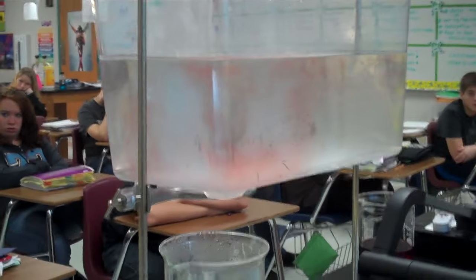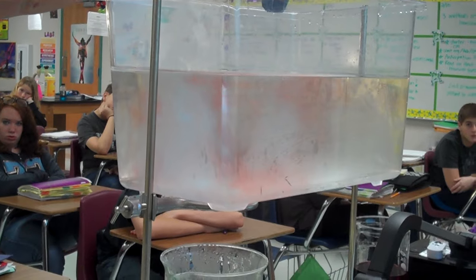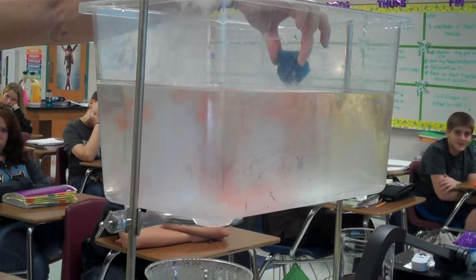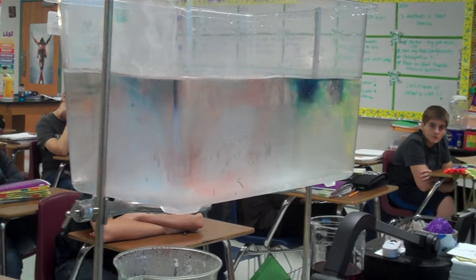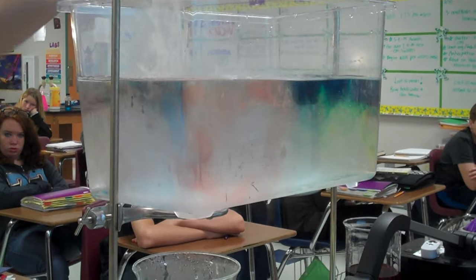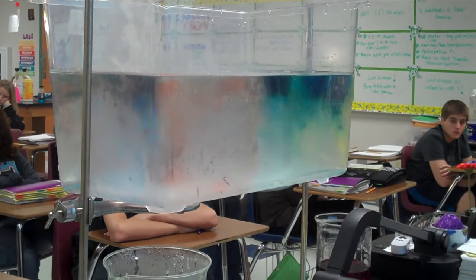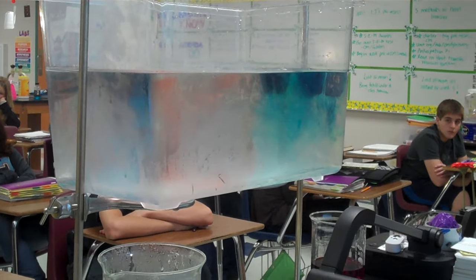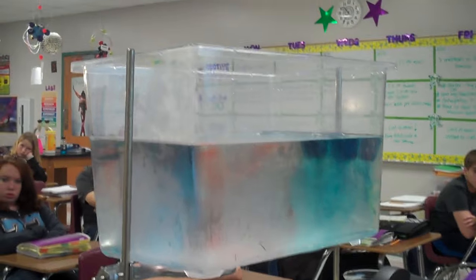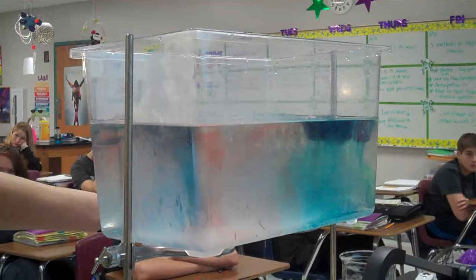The ice cube will sink, but what's going to happen to the water off of it? It's going to turn blue. It's going to sink. Why is it going to sink? Look at that water, immediately sinking down to the bottom. Why is it sinking? Because it's so much colder, therefore it's way more dense than the surrounding water. Look how fast that sinks.